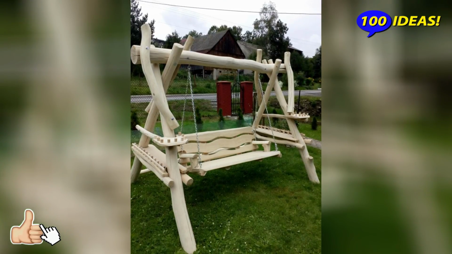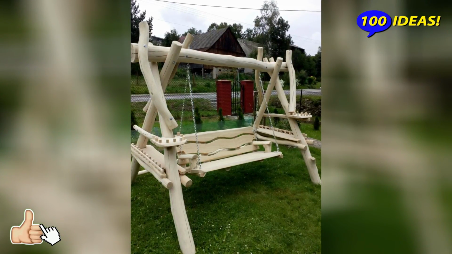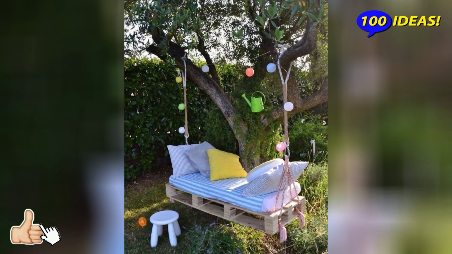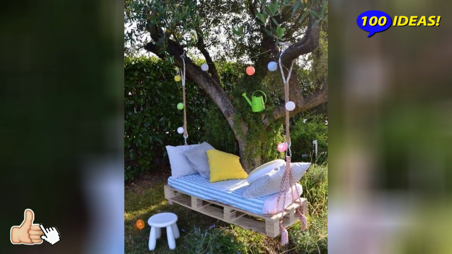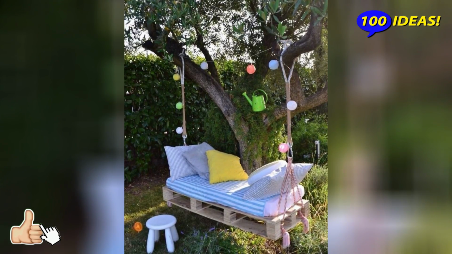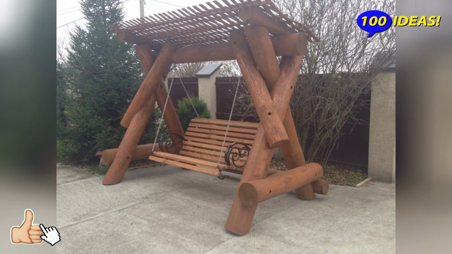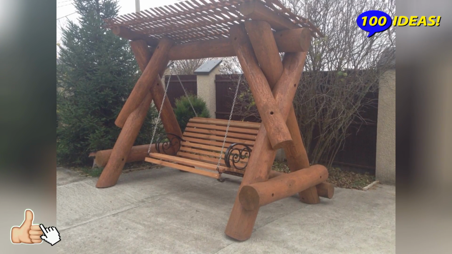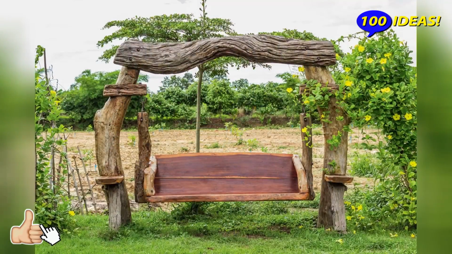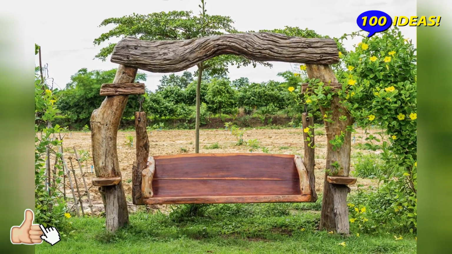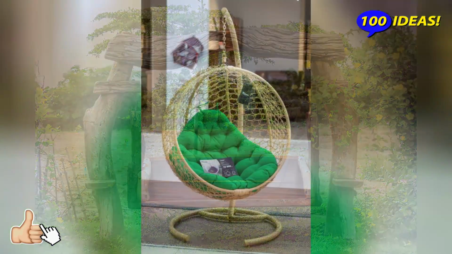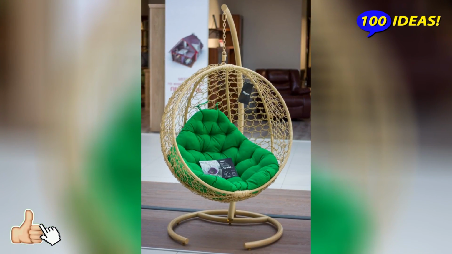Tire swing. This version of the swing has long been traditional. It is also attached to support bars or a thick tree. Thoroughly wash and dry the old tire, lay it horizontally, cut 3 or 4 holes, insert metal hooks into them, and secure them with washers and nuts. Thread strong ropes or chains through the hook loops. The swing is ready.